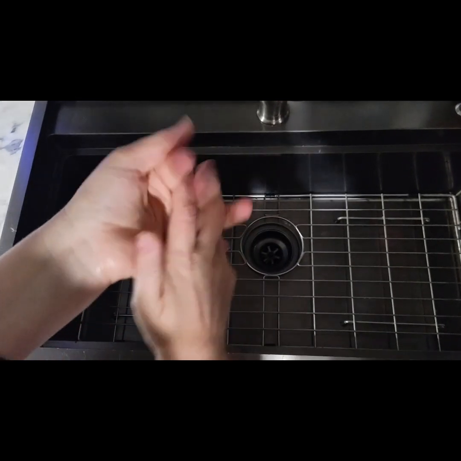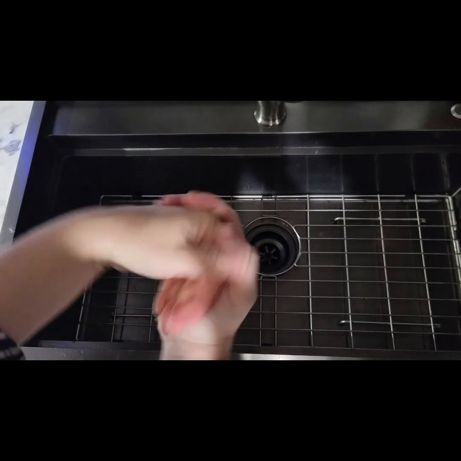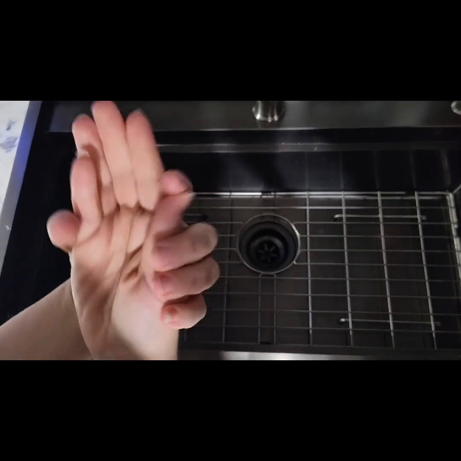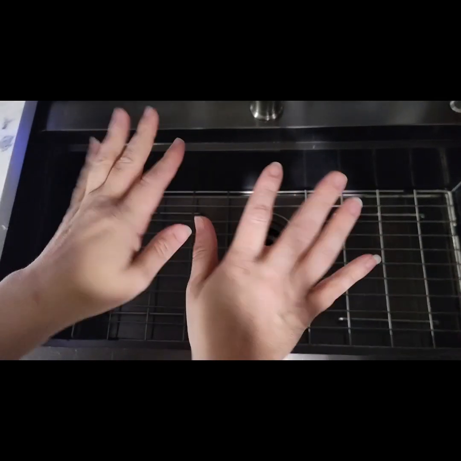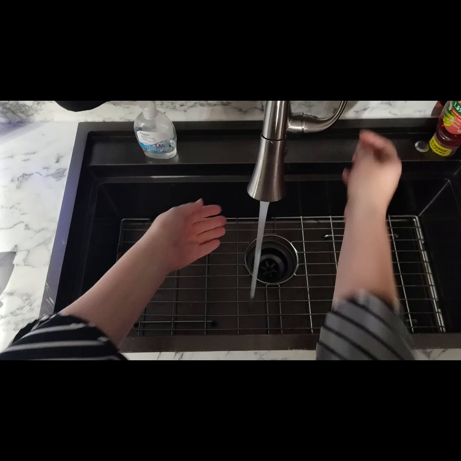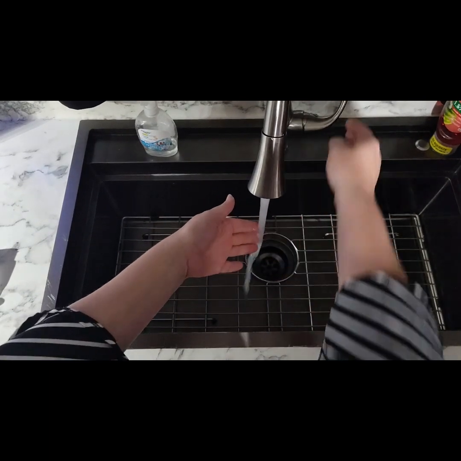You should not use alcohol-based hand rub for your hand hygiene if your hands are visibly dirty or if you are caring for someone that has C. diff. Now I will demonstrate hand washing.